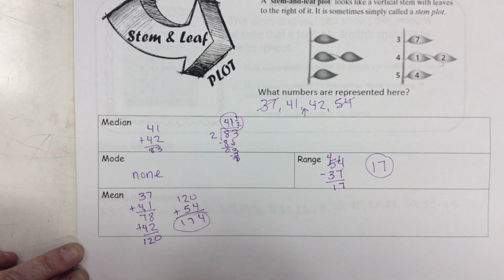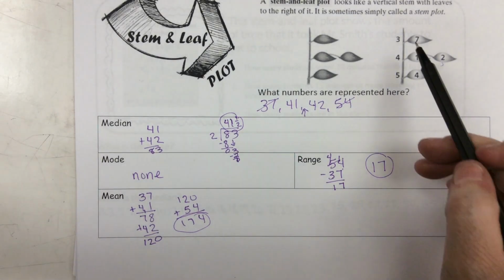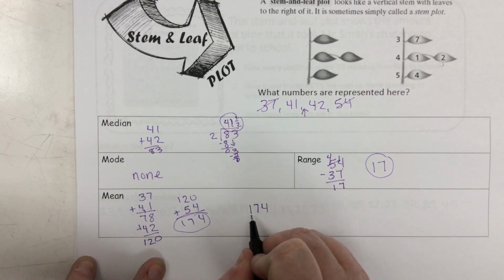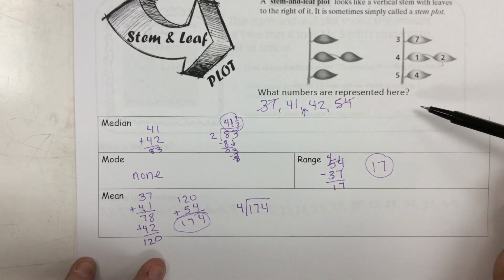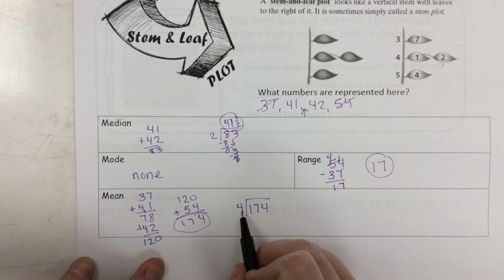And I have 174, but that's not my answer. That is my total. Remember, that is when we combine all of our families. But now I need to divide them between the 4 numbers. So 174 divided by 4. Now, your mean can never be lower than that smallest number, and it can't be bigger than your largest number. But depending on your outliers, it's usually somewhere around the middle or somewhere close to the cluster.